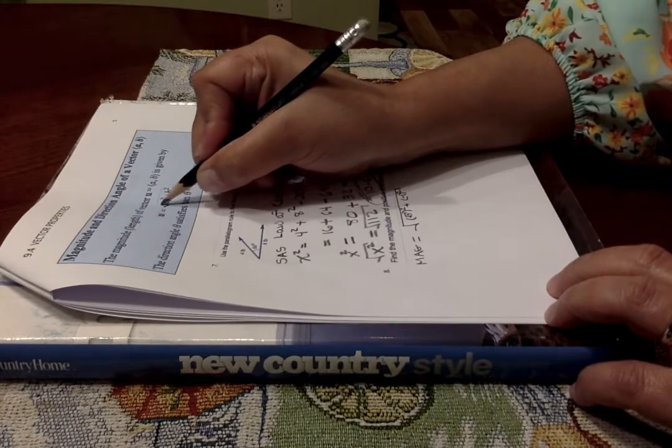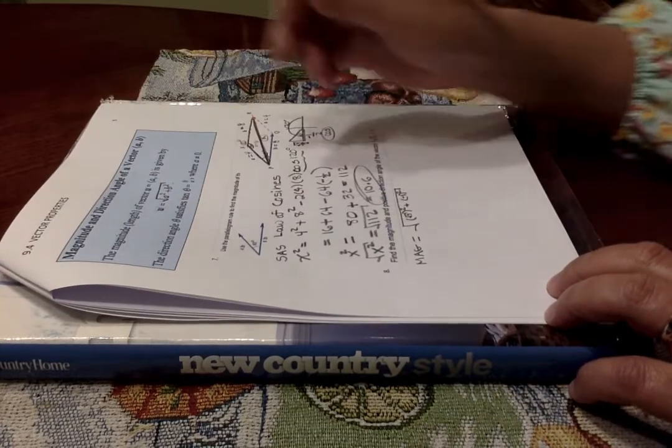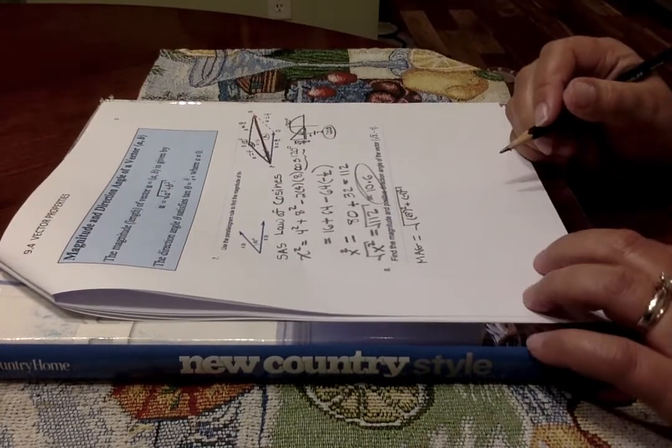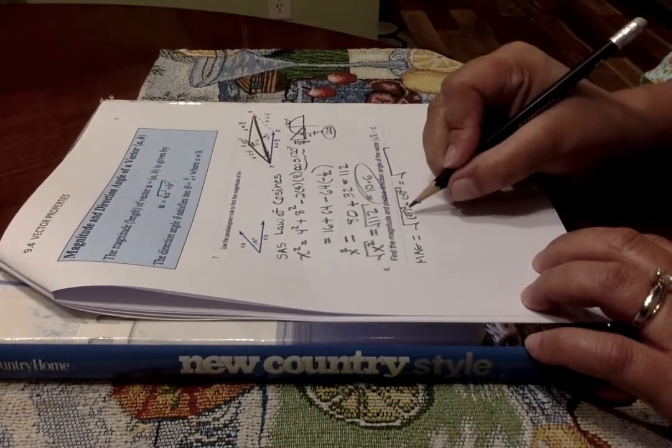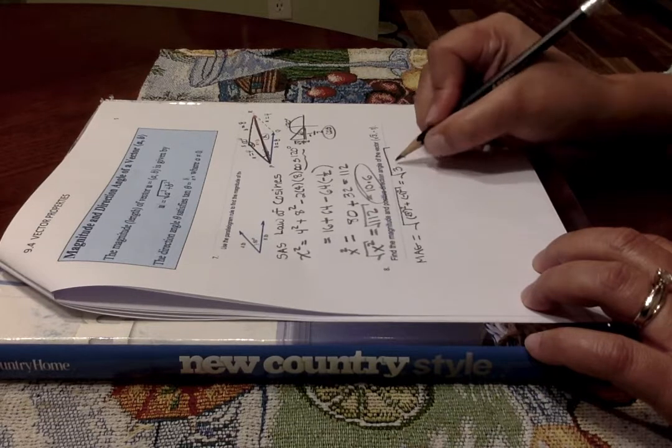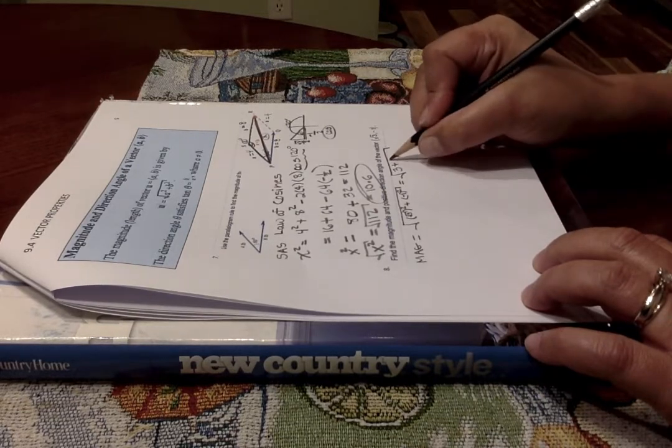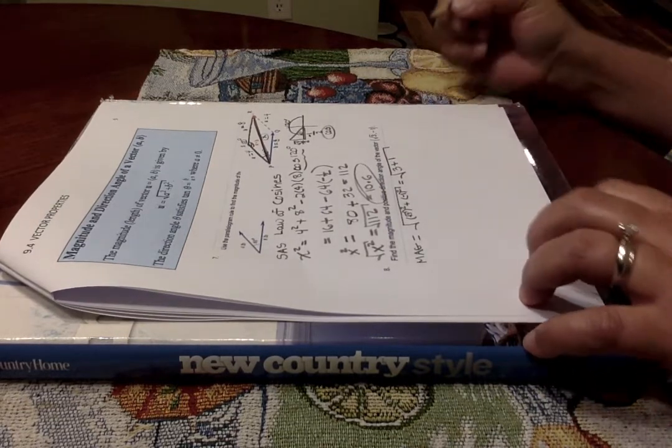And that's, like I said, this formula that's up here in the blue box called the magnitude. So underneath the square root, you'd have square root of 3 squared, that would be 3. Then negative 1 squared would be 1.